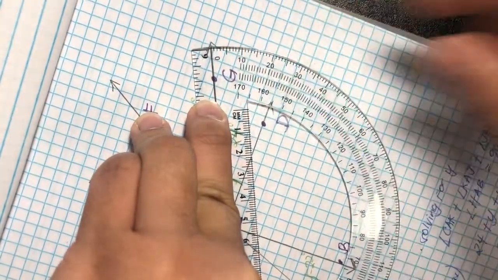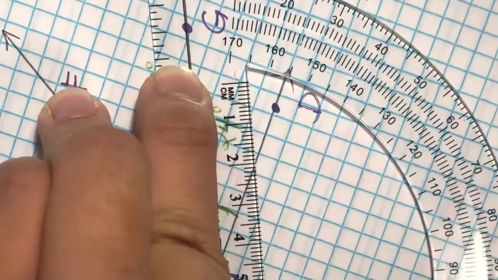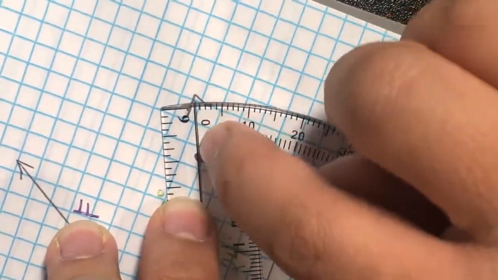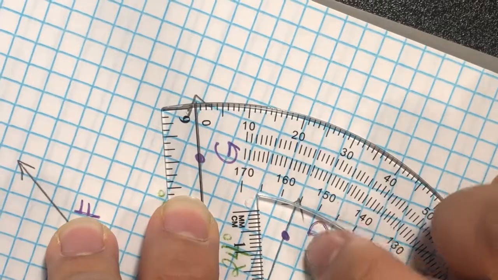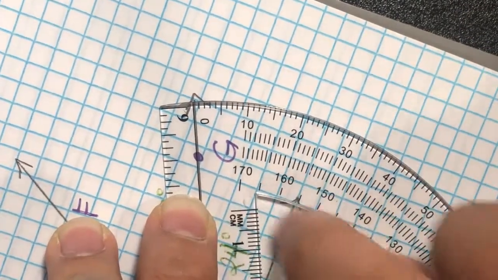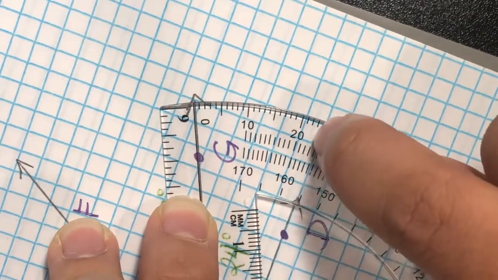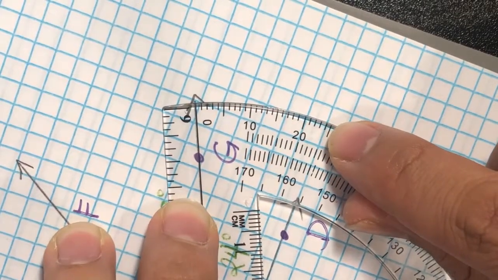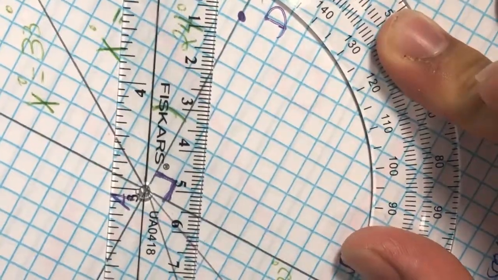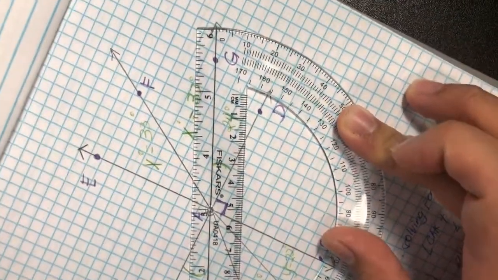Okay, the end of the line. So let's zoom in. If you're going to see, there is a line there. That's a 0. This is the line here, right? This is 24 degrees. Let's put it there. See? There's a 24. So that's basically how you're going to use the protractor.